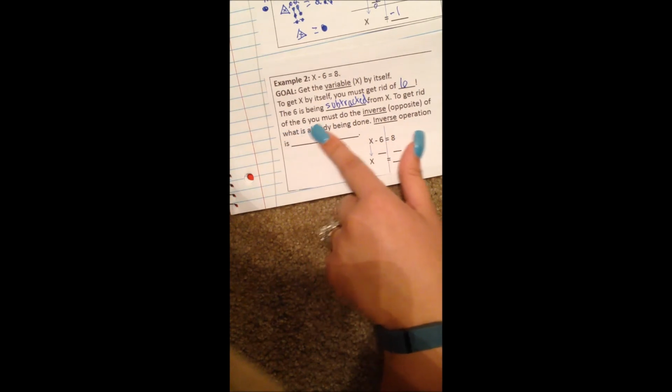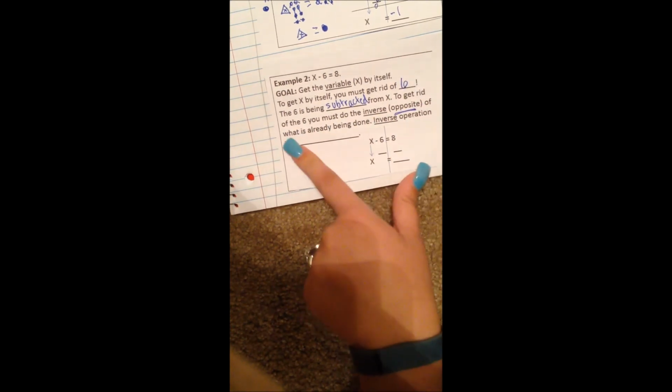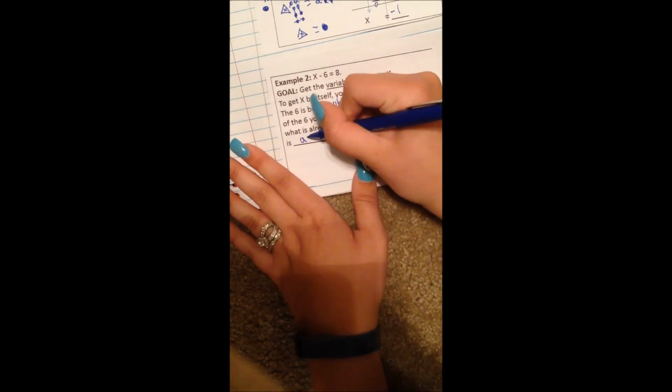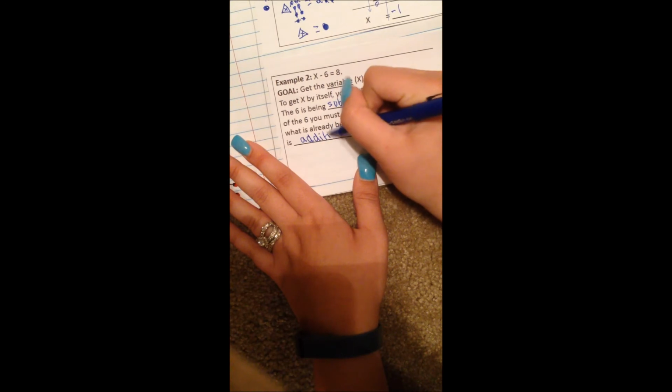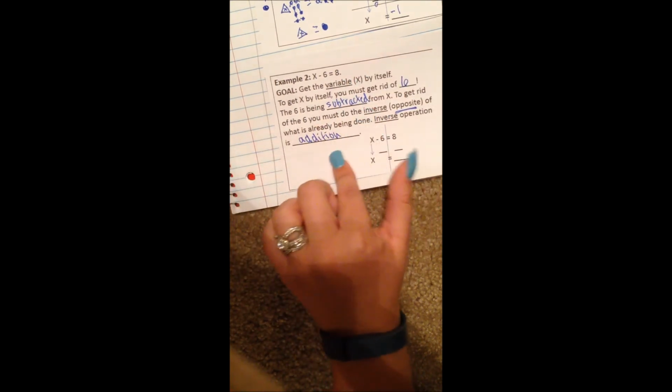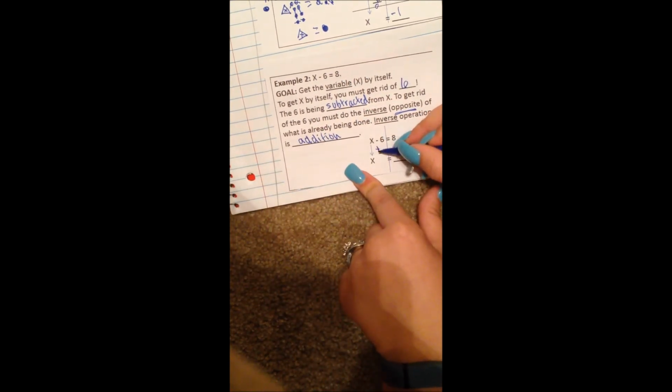To get rid of the 6, you must do the inverse, or the opposite of what is already being done. The inverse operation is addition, because we want to do the opposite of subtraction. So we're going to add 6, but whatever we do to one side, we have to do to the other.